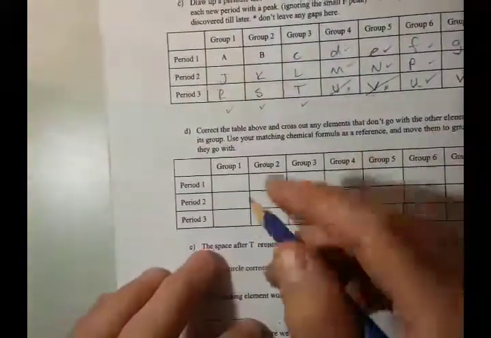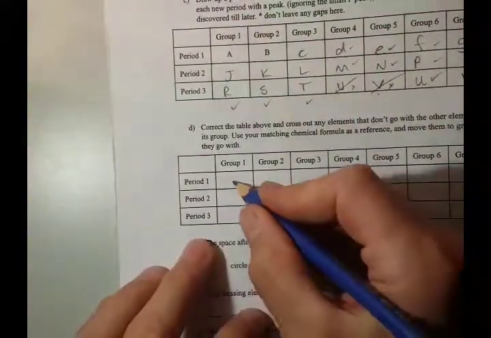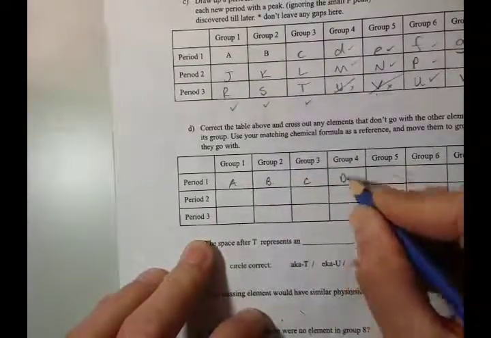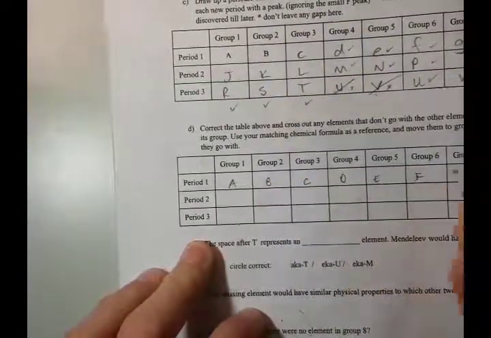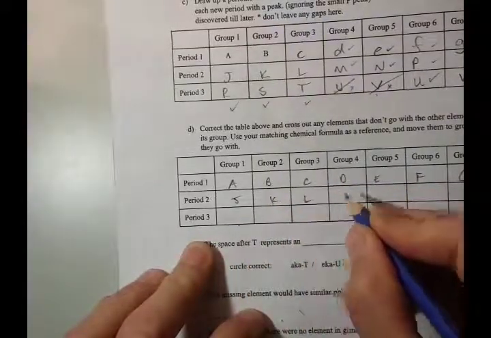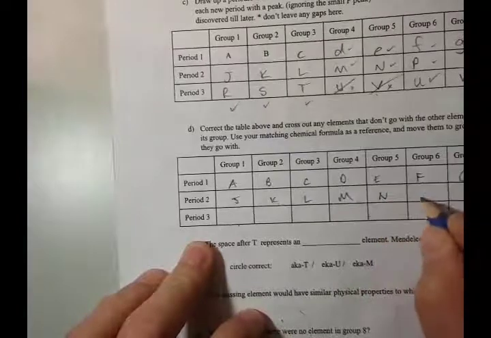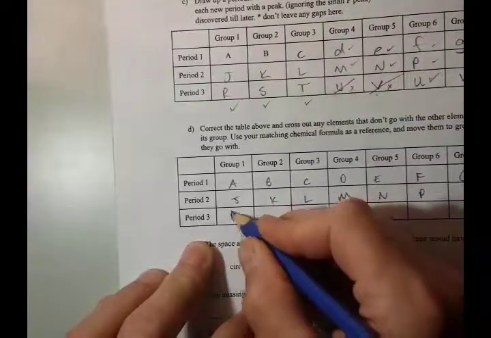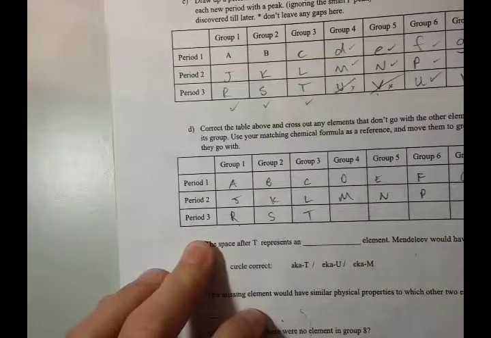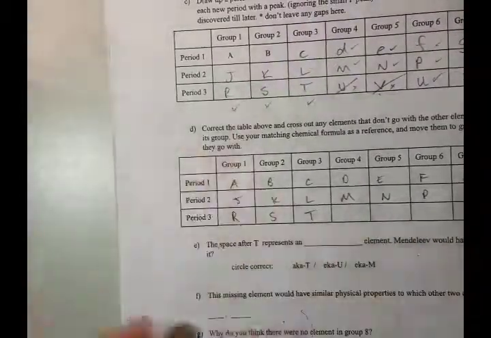So this is what this next table was for, for you to correct it. You could go ahead and write this new improved periodic table where all the elements have a pattern going across and going down. And now this is where Mendeleev showed the genius behind what he did.